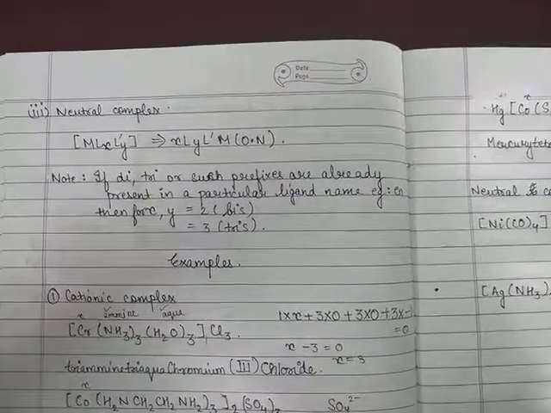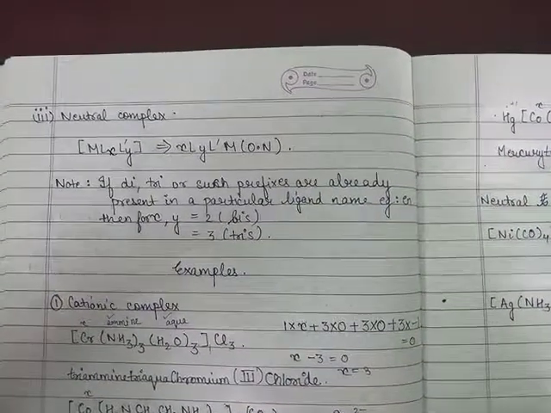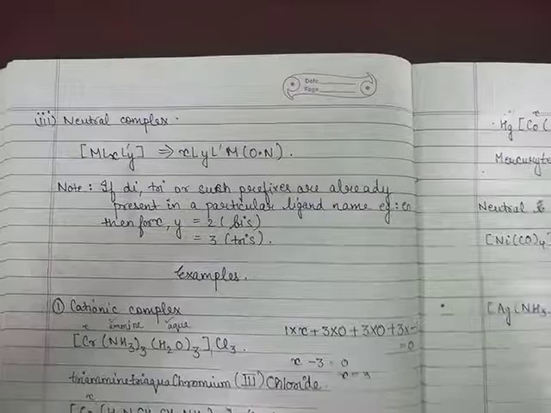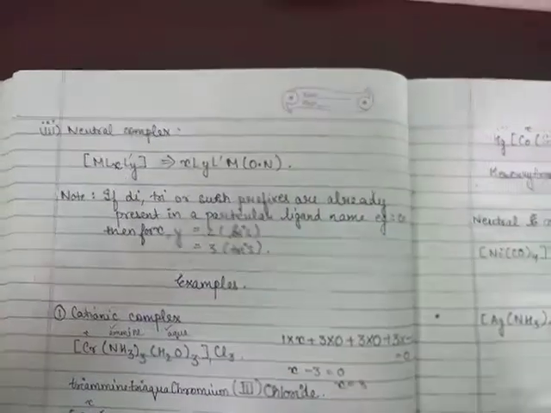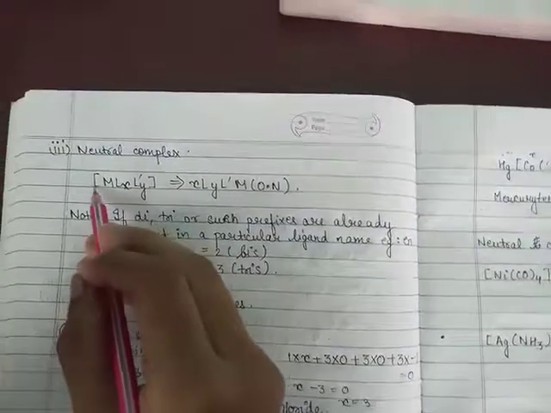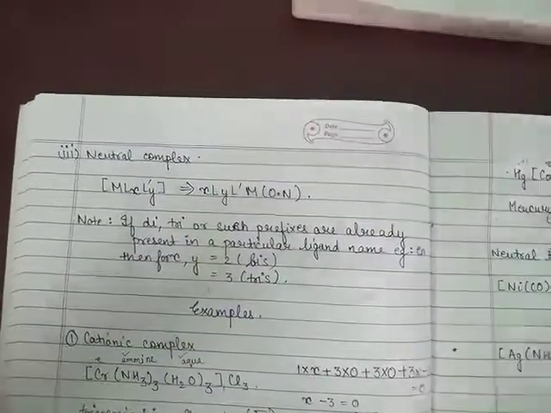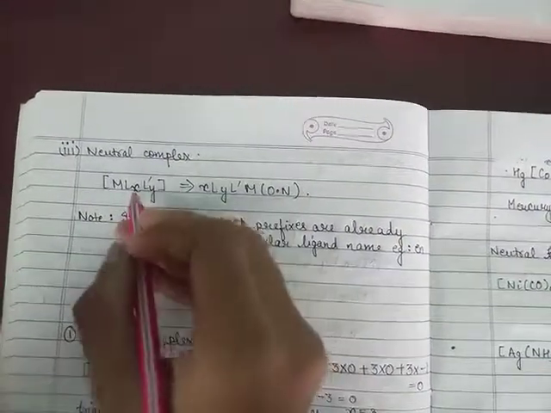Now the third part is very easy. The third part is the neutral complex part. Now how will we name the neutral complex? Nothing has to be done. Literally nothing. Just this thing is given, no counter cation, no counter anion. Just name it how it is named.